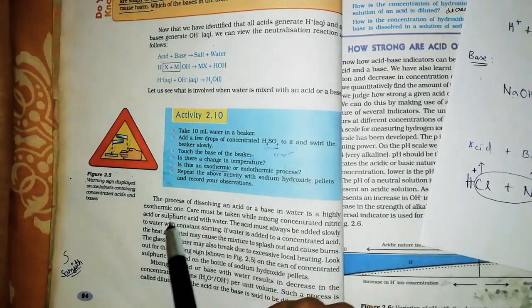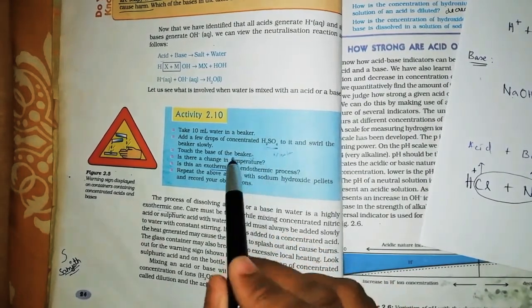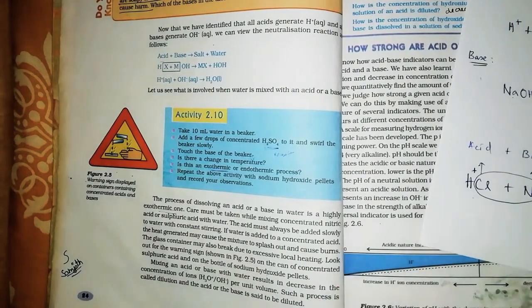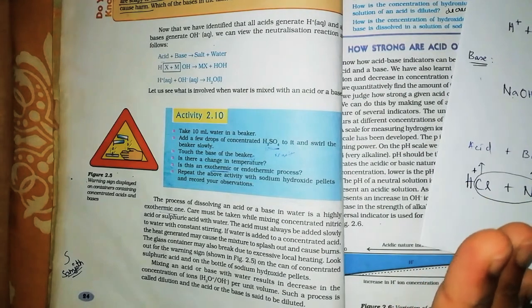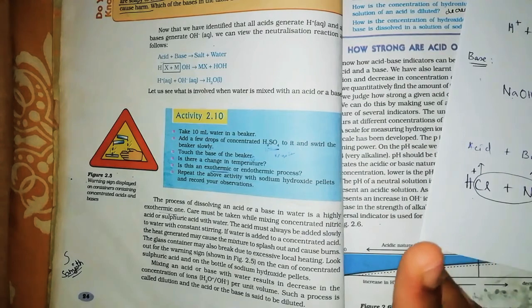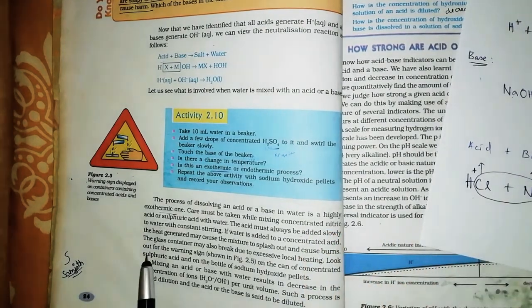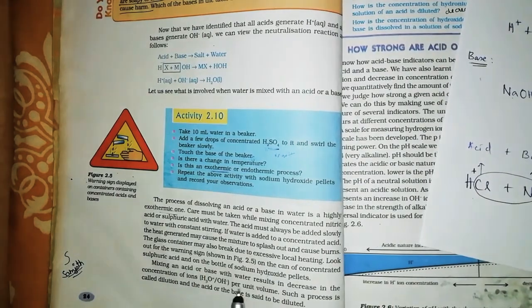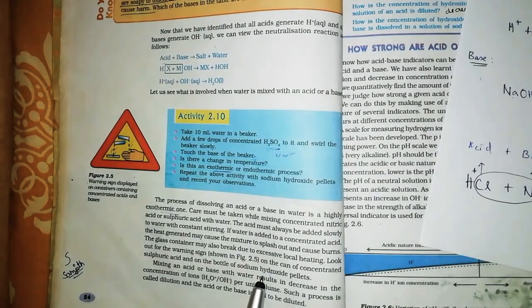If you do it the other way, taking the acid and pouring water into it, it will splash out and cause burns, and it causes lots of problems. So you should not do that. The glass container may also break sometimes because it produces a large amount of heat energy. So you need to be careful both with concentrated sulfuric acid and with concentrated sodium hydroxide.